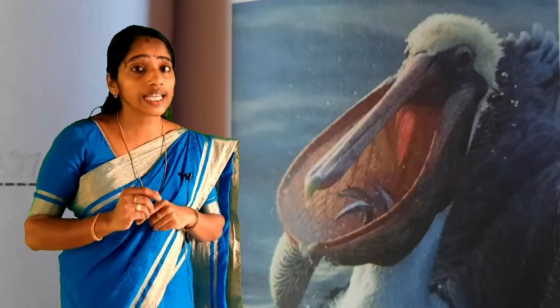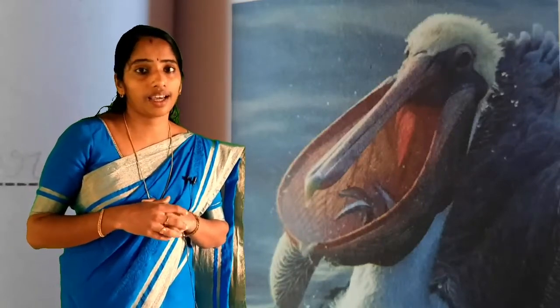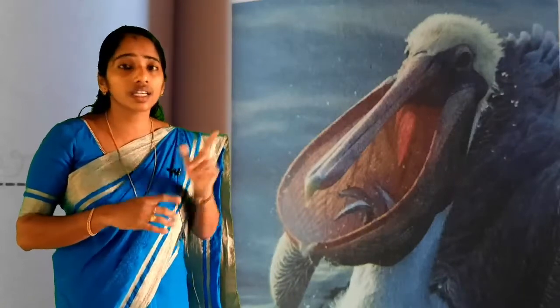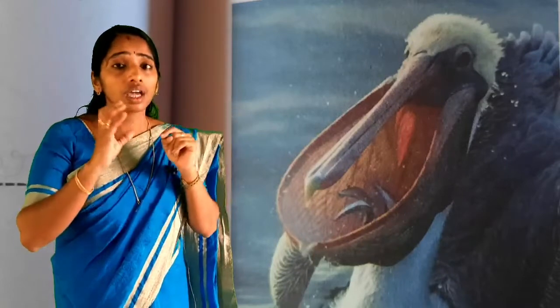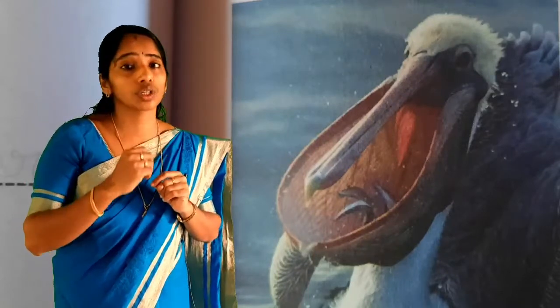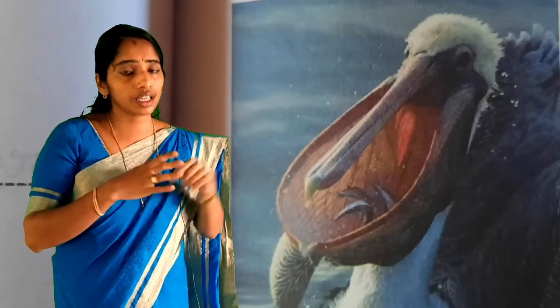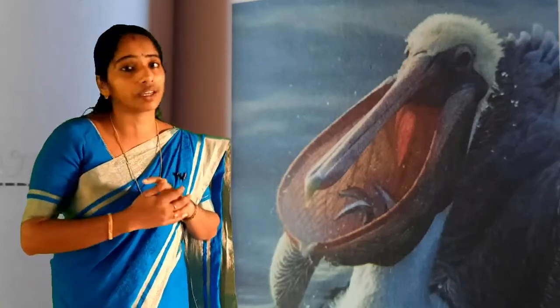P-E-L-I-C-A-N. It is pronounced as Pelican. Okay, and children, see its beak. All of you see its beak? It is a long beak and a large pouch under its beak. See, Pelican has a long beak and a large pouch under its beak.